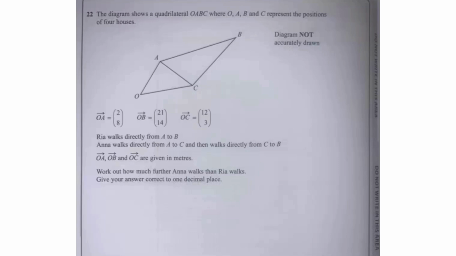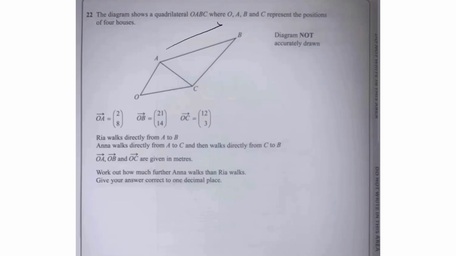So in this question, it says the diagram shows a quadrilateral OABC, where O, A, B, and C represent the positions of four houses. Ria walks directly from A to B. So she's going from here to here. And then Anna walks directly from A to C and then walks directly from C to B. So this is for Ria and this is for Anna. So it's saying that OA, OB, and OC are given in meters. Work out how much further Anna walks than Ria walks, giving answer correct to one decimal place.